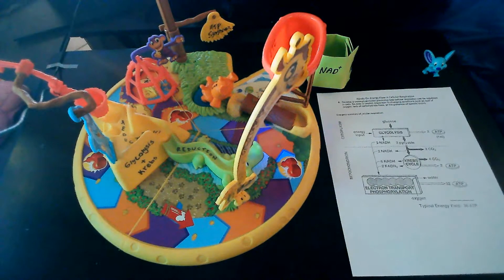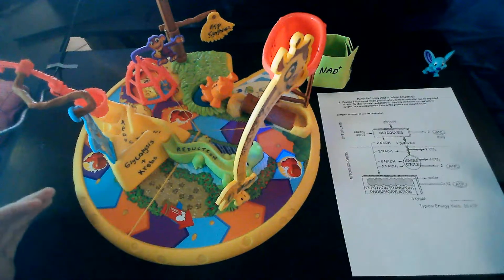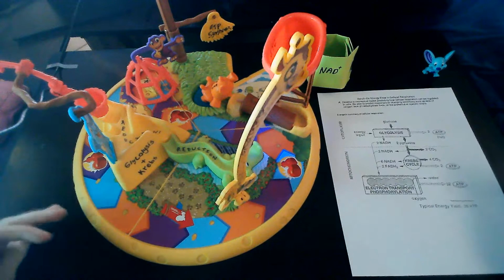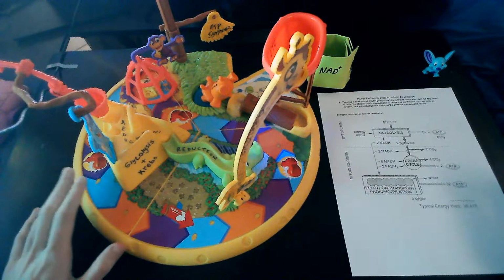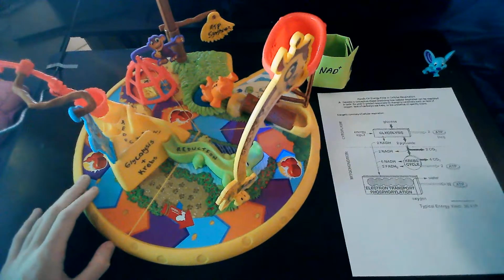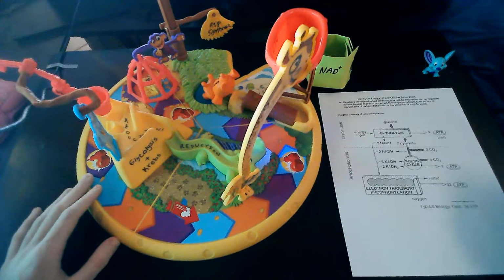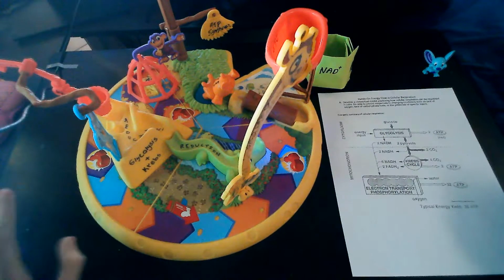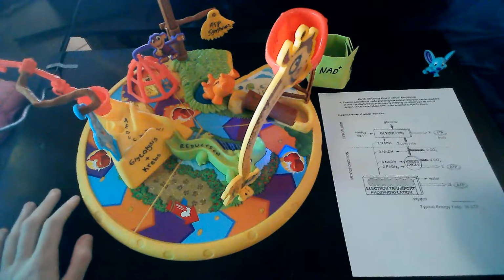Alright, so in this video we're going to use the not so popular board game Mousetrap to model cellular respiration. It seems a little weird at first, but if you follow along, I'm sure you'll enjoy this.